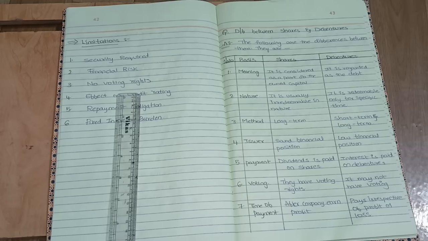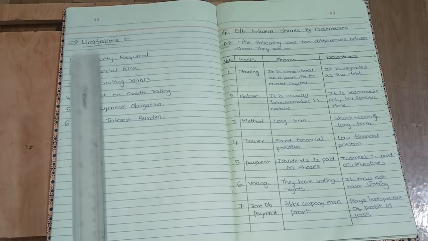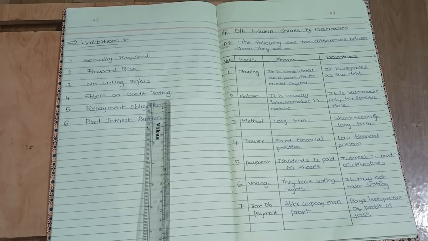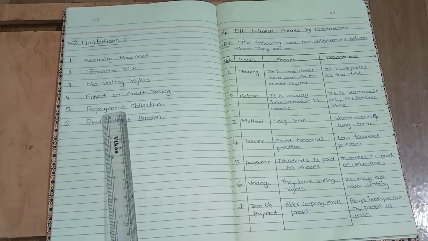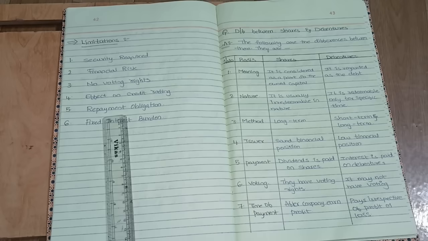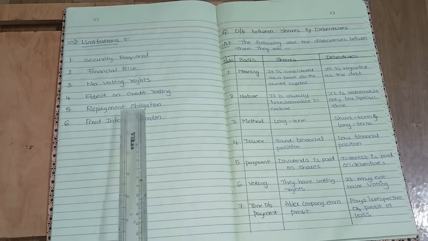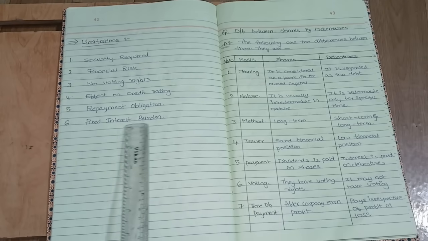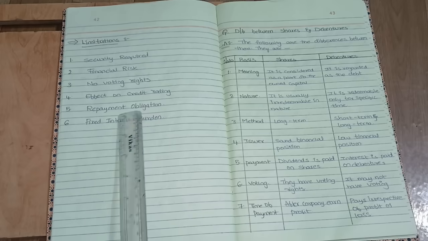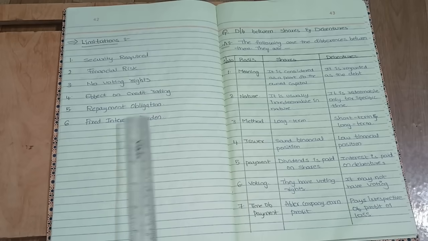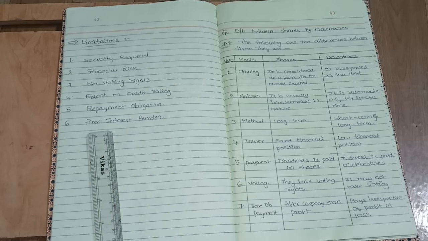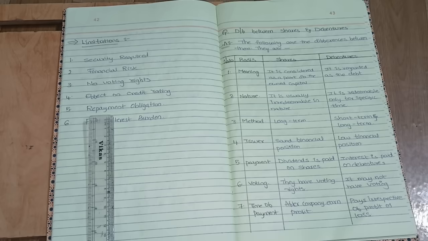That is also one of the main important disadvantages, and it will affect your credit rating also. And the repayment obligation becomes difficult. And the last one is fixed interest burden. For example, if a company is facing too much loss, they still should give the fixed amount of debenture interest to the public. That time this is one of the main disadvantages.